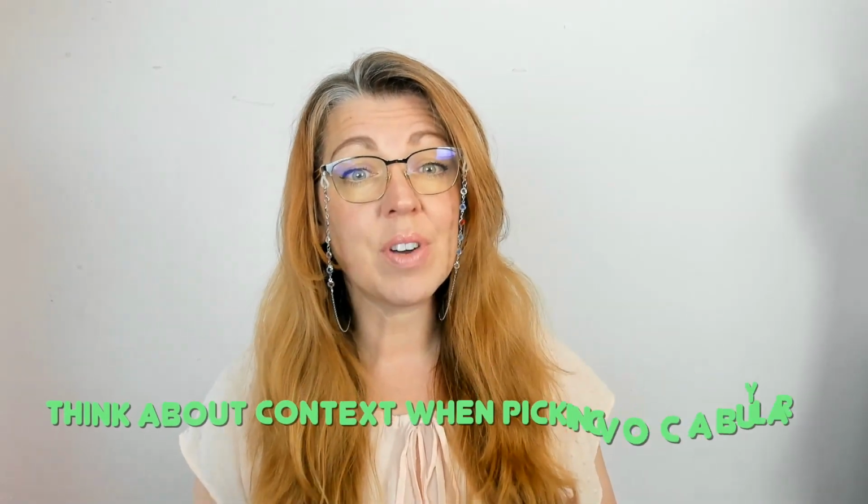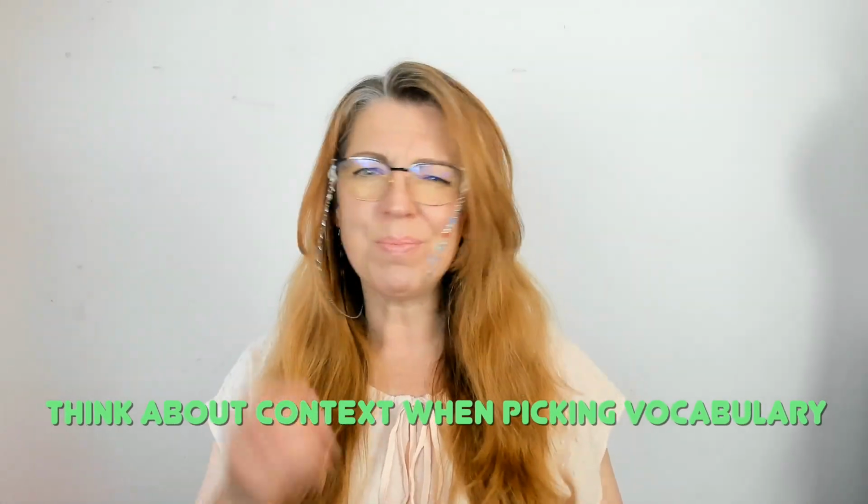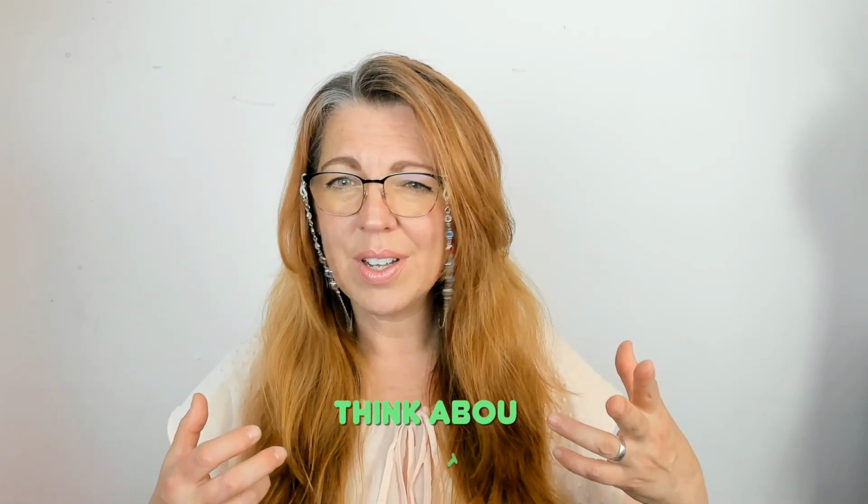If you want to have a vocab lesson, don't pull random words together. Focus on using words where they would use it naturally. Think context. You don't want to have a list of 5 or 7 random words. Make these words connect with your students.